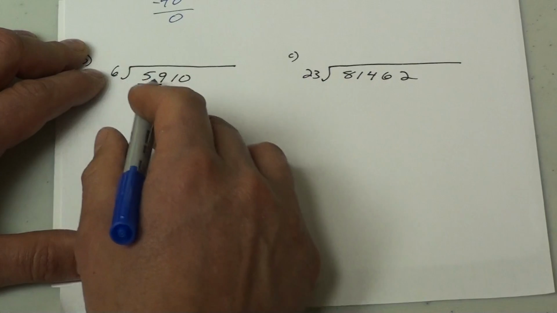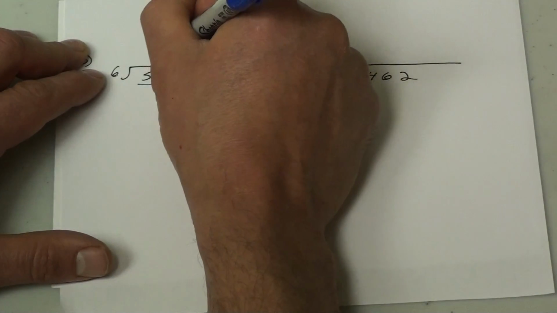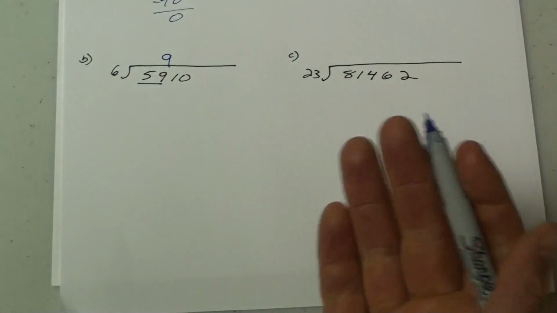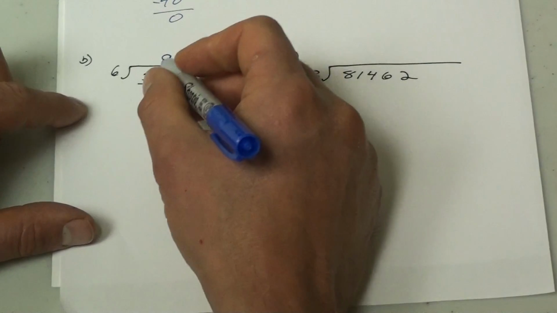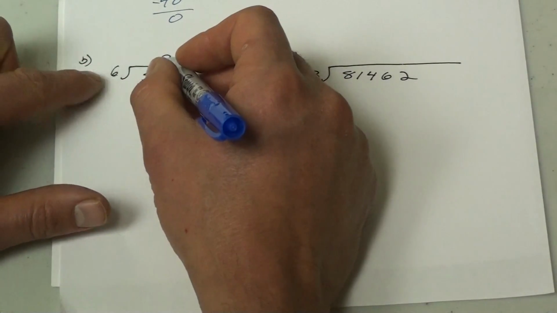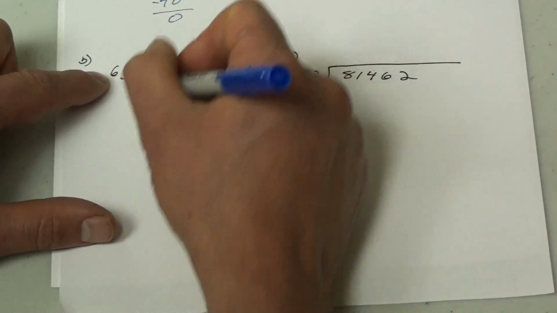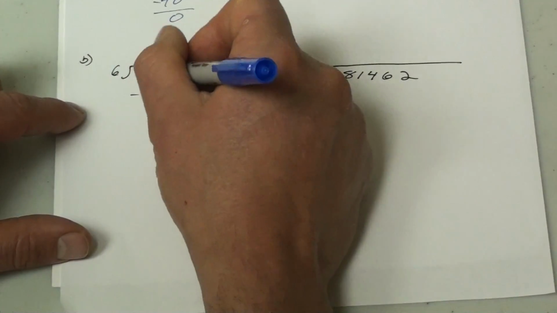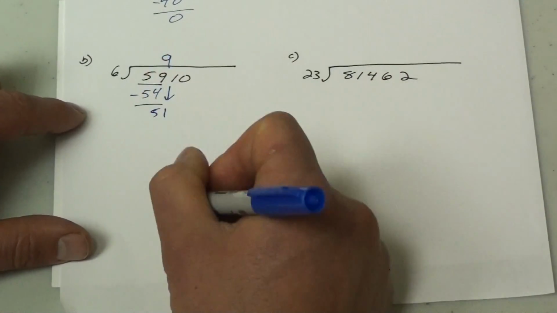How many times does 6 go into 59? 6 goes into 59 9 times. Doesn't quite go in 10 times. 10 would be 60. 59 is not big enough, so it only goes in 9 times. So that's me dividing the first couple of digits. And then I want to multiply. 9 times 6 is 54. And then I subtract. 59 subtract 54 is 5. Bring down the next number.